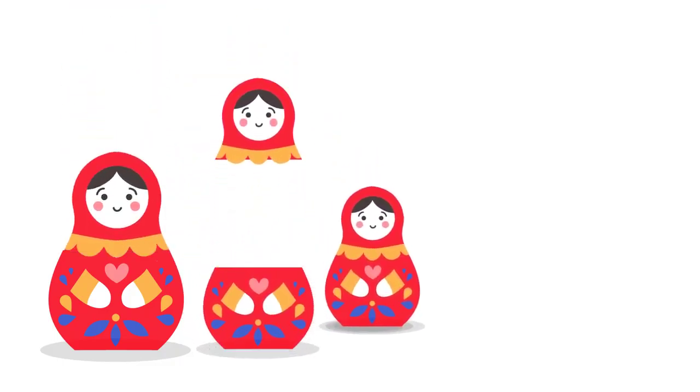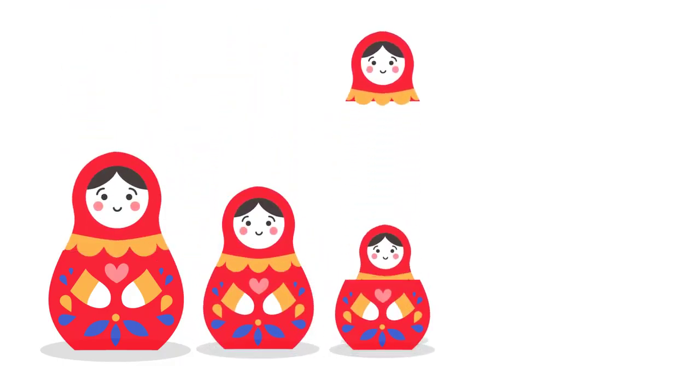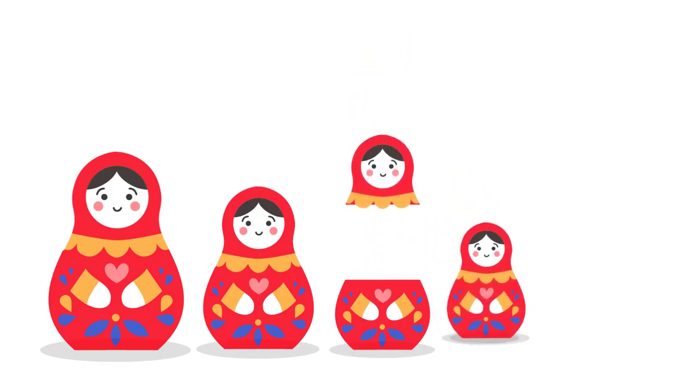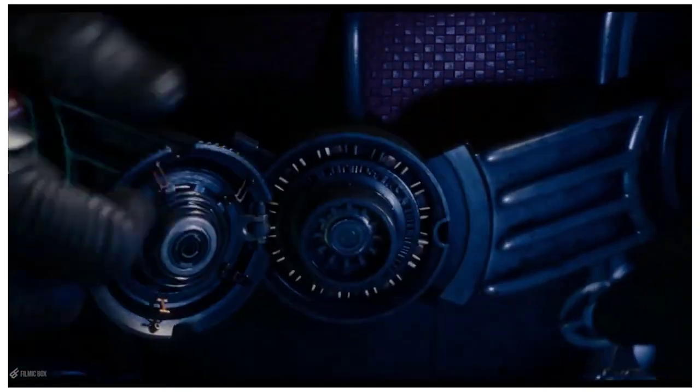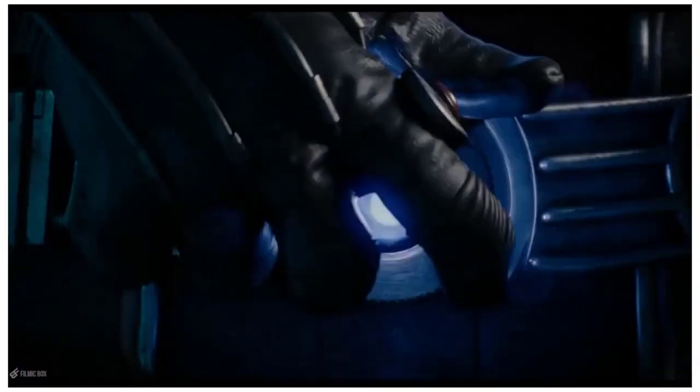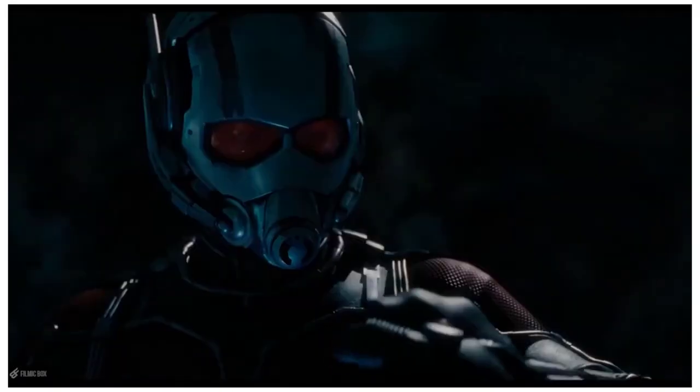But what happens if there is no such thing as the smallest Anna? And we're just going to keep on opening them forever. Just like Ant-Man going subatomic, then keeps on shrinking forever. Well, the good news is, if Ant-Man had a blue disk to stop shrinking, then in recursion, we have what we call the base case.